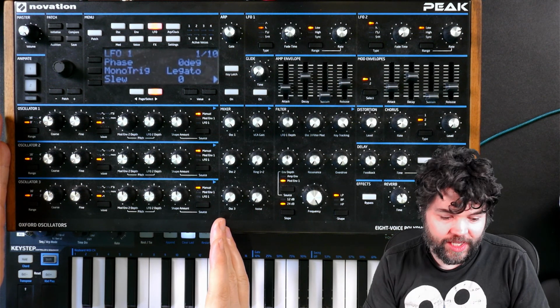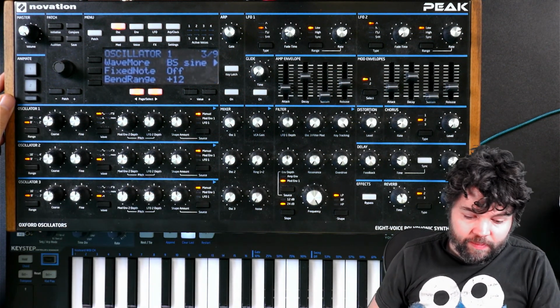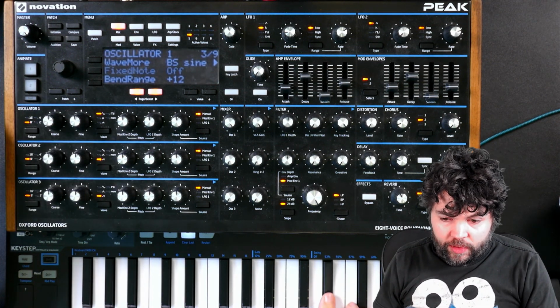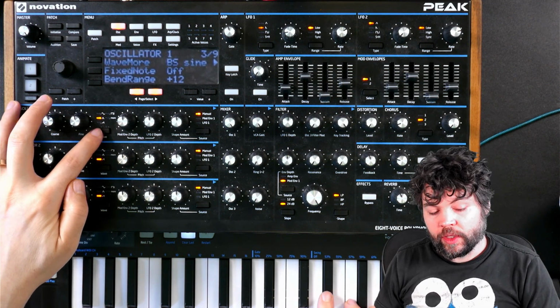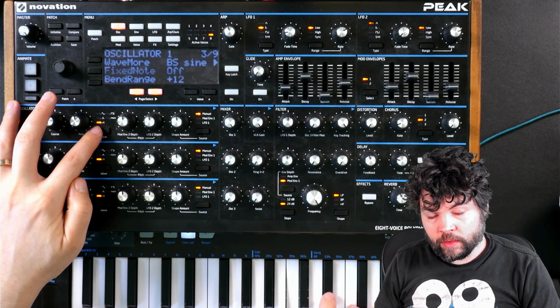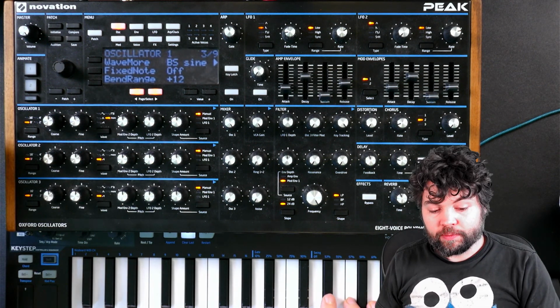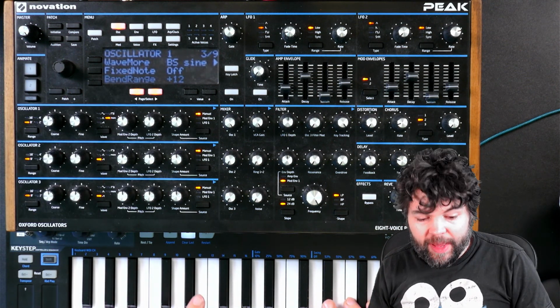Now, oscillator section, what we're here to talk about. There are 5 modes available for the oscillator. First is sine, then triangle, saw, square, and more.